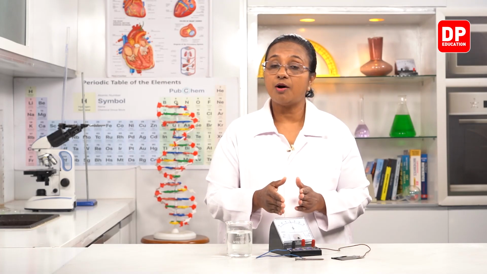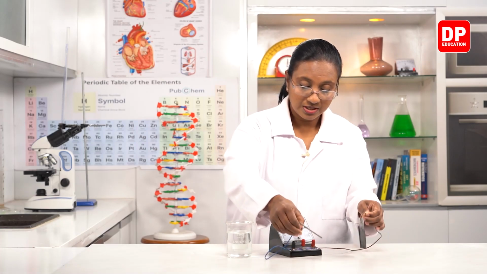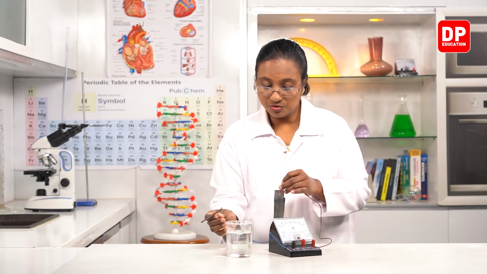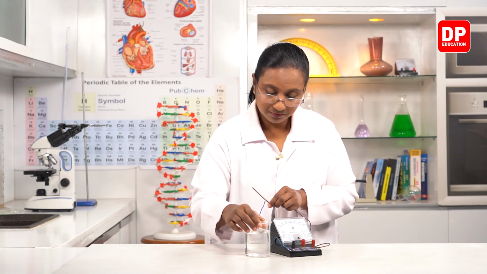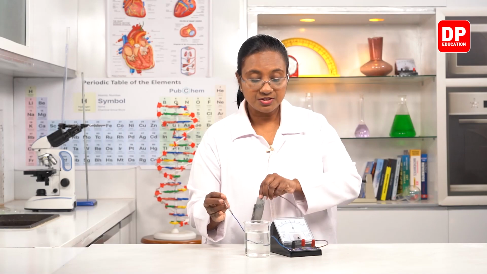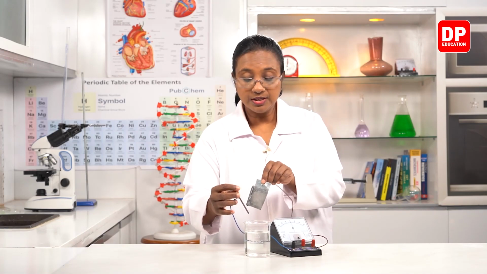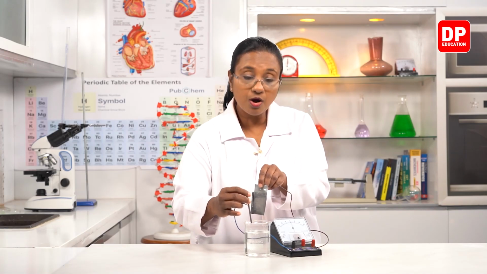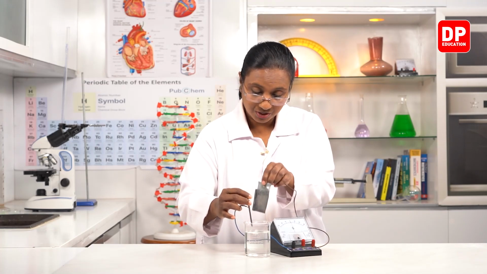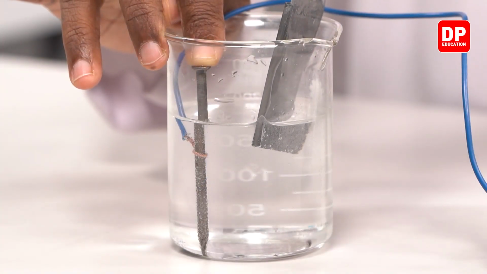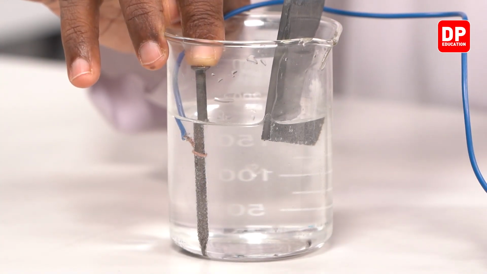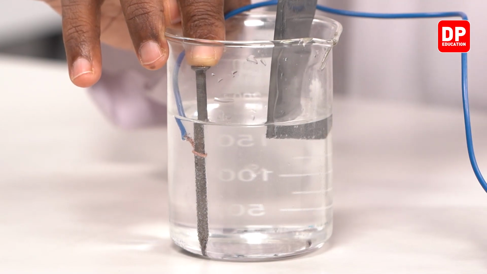That can be observed from the deflection of the galvanometer, and you can also see the other observations. Here I am going to dip the two electrodes into the solution. You can see the observation of the galvanometer, how the indicator deflects, and the observations near the electrodes. So this is zinc and iron, and now I have inserted both metals into the sulfuric acid solution.